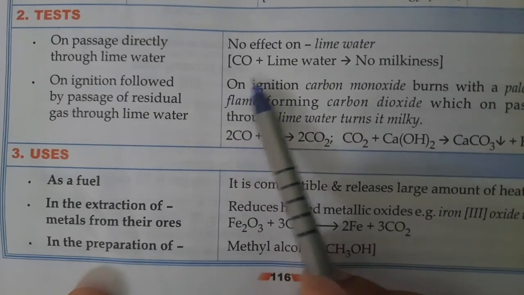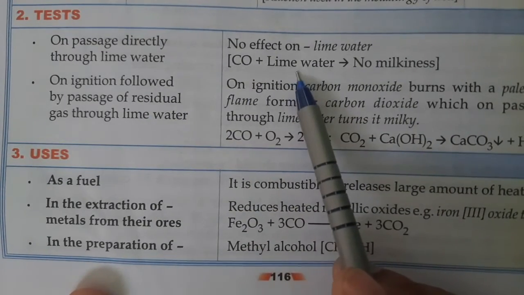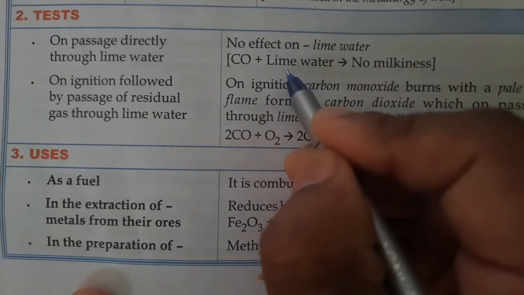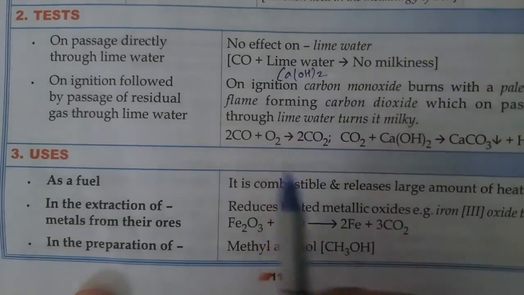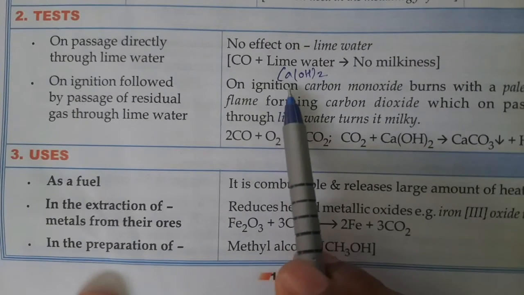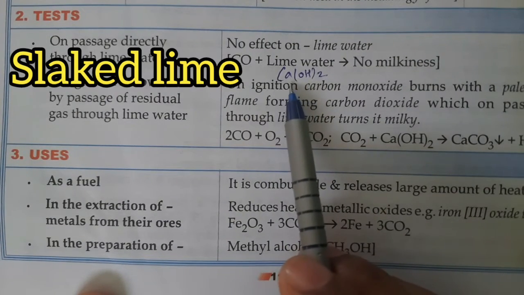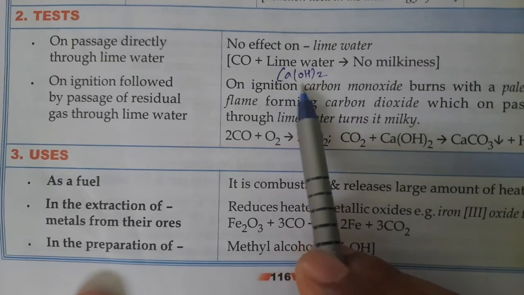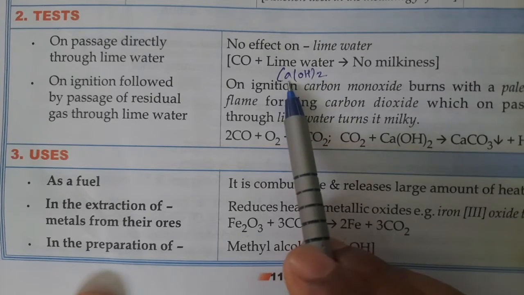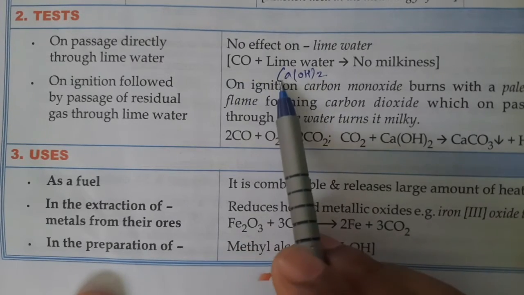Carbon monoxide does not turn lime water milky. Lime water means calcium hydroxide. What is the formula of lime water? Ca(OH)2. So Ca(OH)2 is called lime water, also known by the name slaked lime, and it gives a milky appearance with carbon dioxide. So when you pass carbon dioxide through it, lime water turns milky, but not when you pass carbon monoxide.